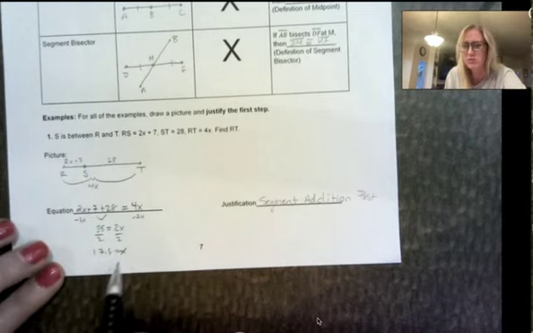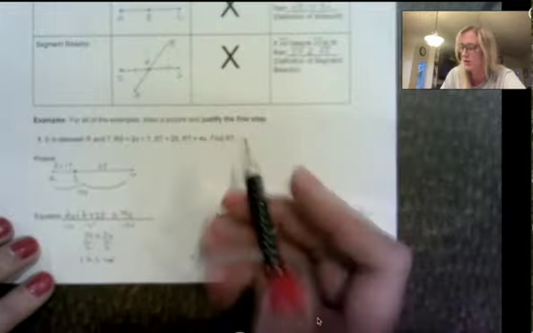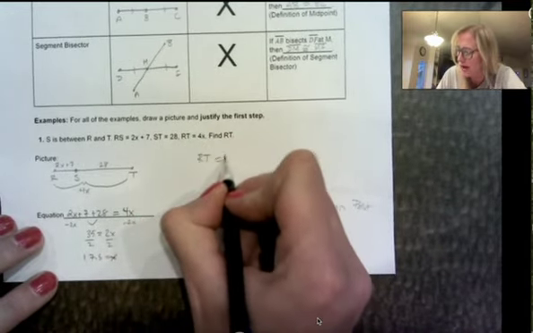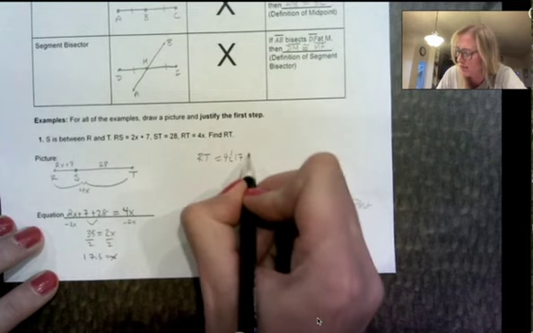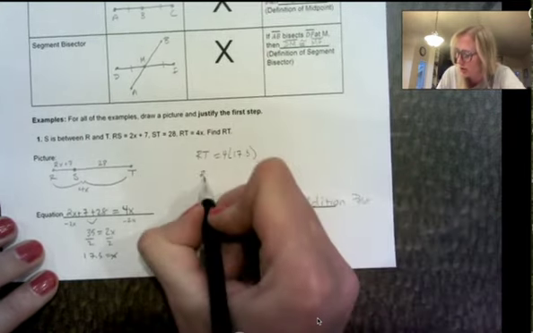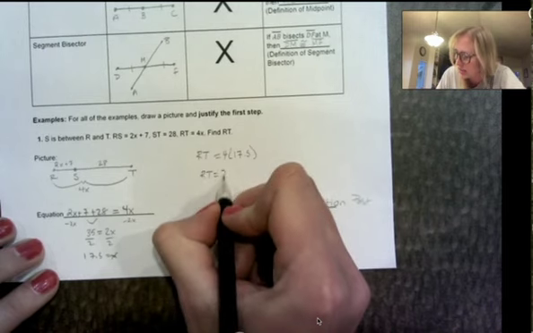Now they asked me to find RT, so I'm going to do that up here. RT was 4x, so we now know x is 17.5. And we get 70 there. So RT is 70.